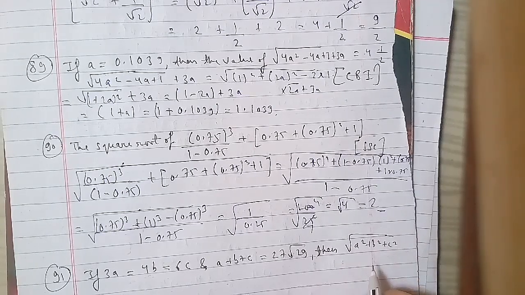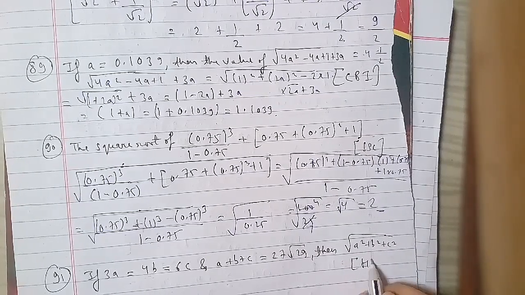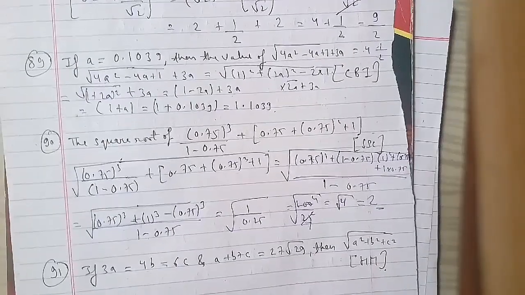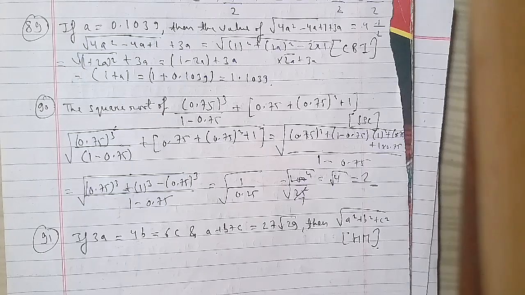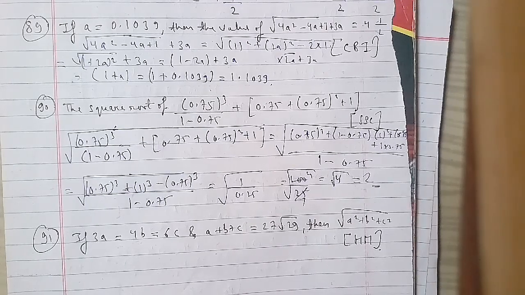This has been asked in your hotel management question paper, which is also important with respect to competition. The options we have are 3 under root 29, 81, 87 and none of these, and we have to find out the answer.